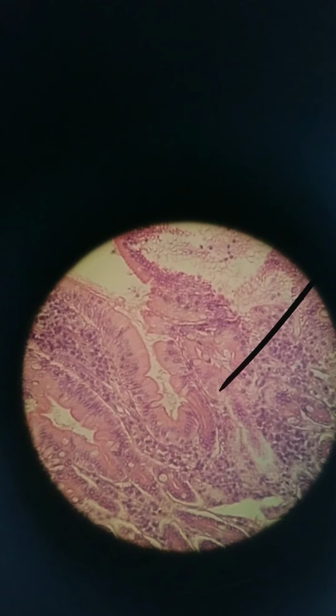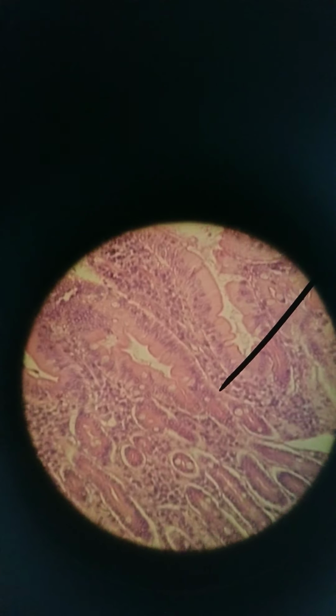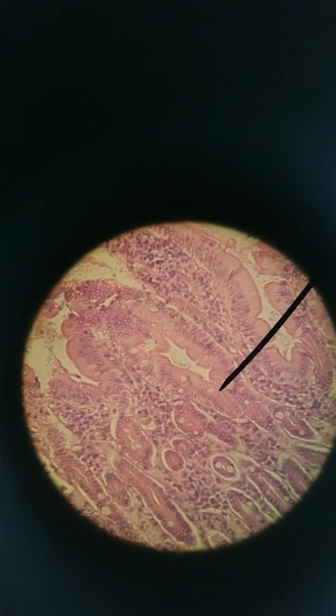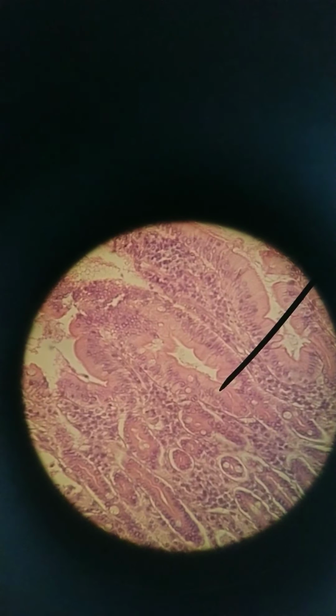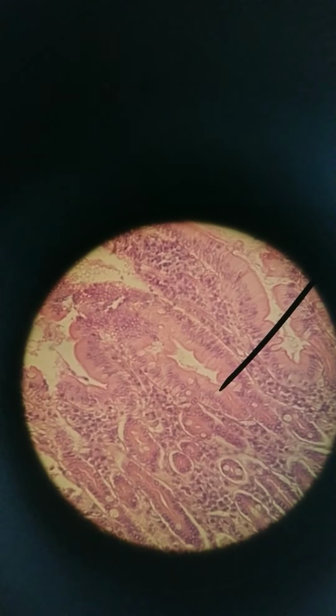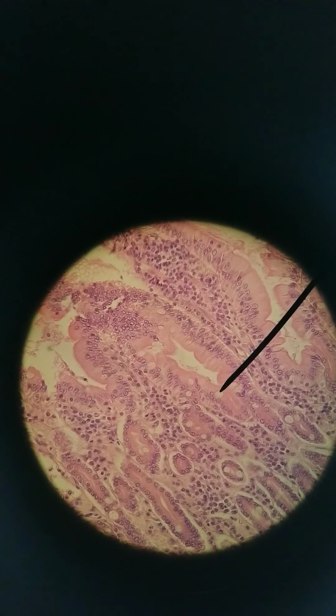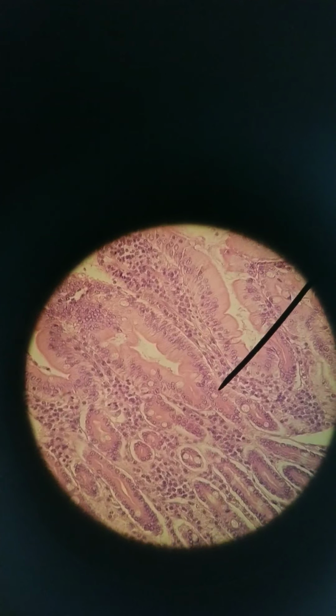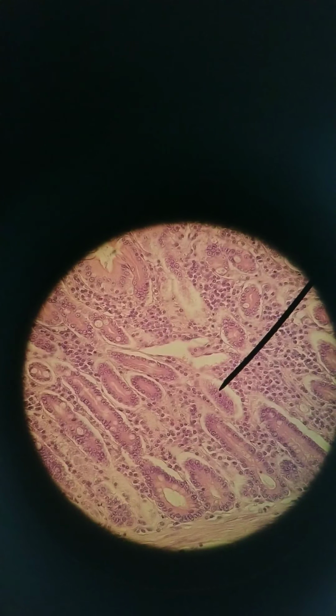400x. Here is a villus with simple columnar cells. You can see the microvilli on these cells. Sporadically, you'll see individual cells that produce mucus. These are goblet cells. So here's a goblet cell, there's another goblet cell, interspersed with those simple columnar.